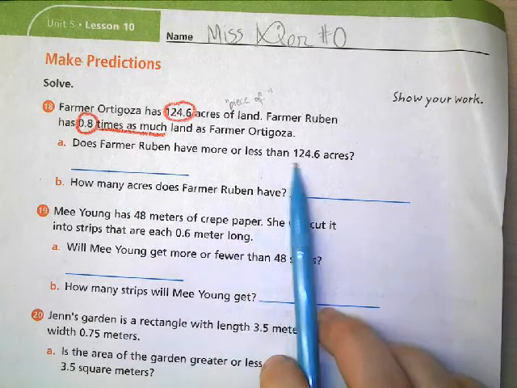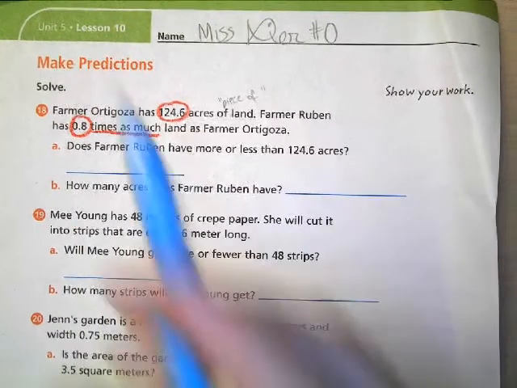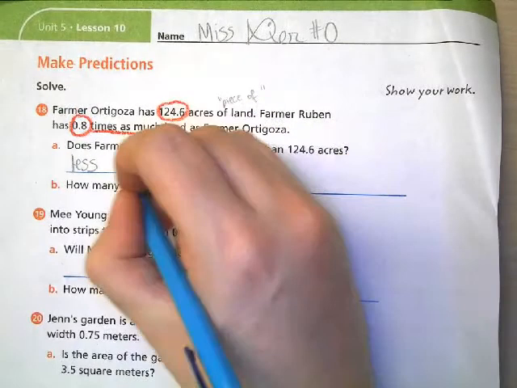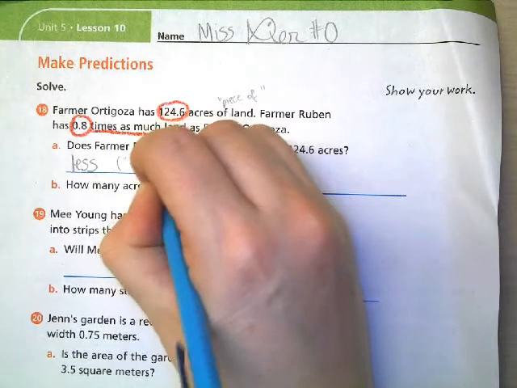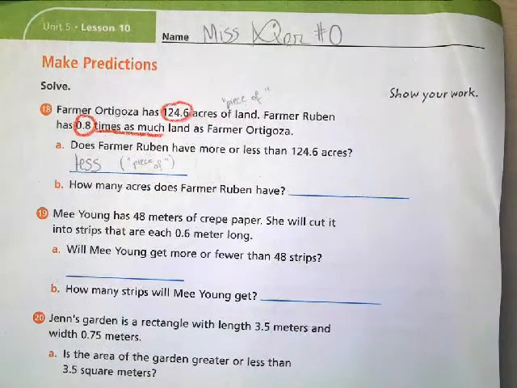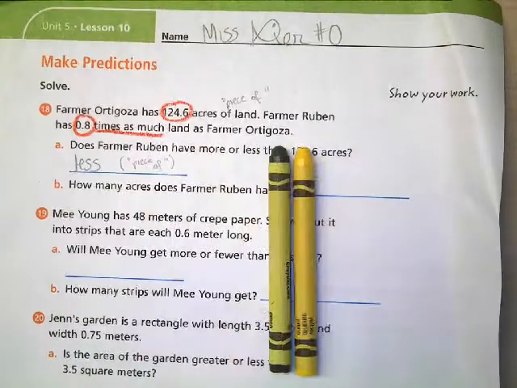So does the guy who has a fraction as much as this, does he have more or less than 124.6 acres? Well, he's going to have less because it was a piece of. I'm just going to put in parentheses, a piece of. Okay, that's why he has less. And then it says, how many acres does Farmer Reuben have?